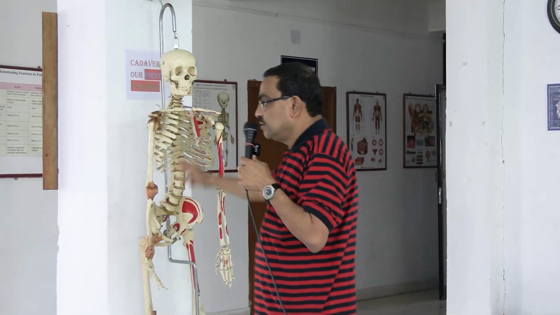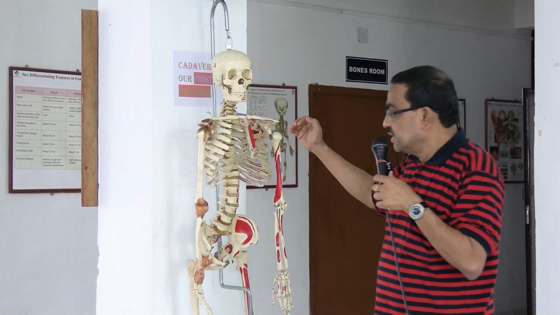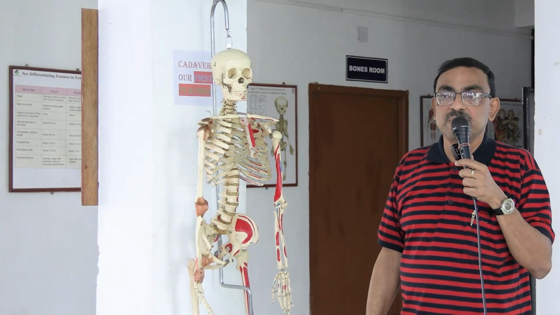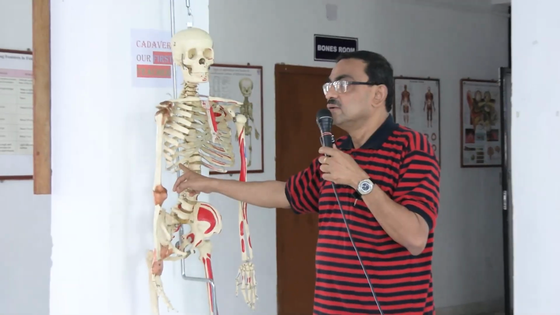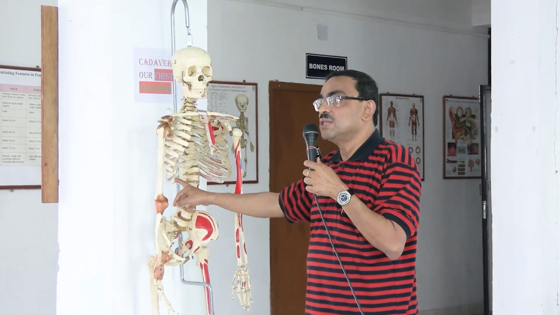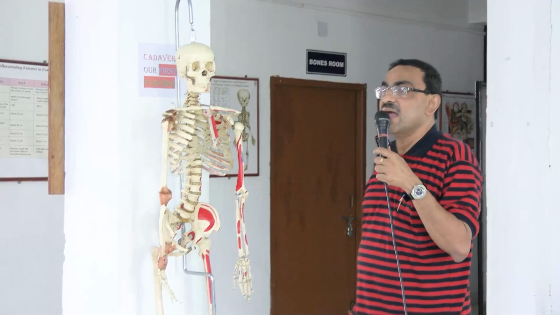It is related to the lumbar vertebrae, and also the 12th rib of the right side and the 11th and 12th ribs of the left side are in relation to the kidney.